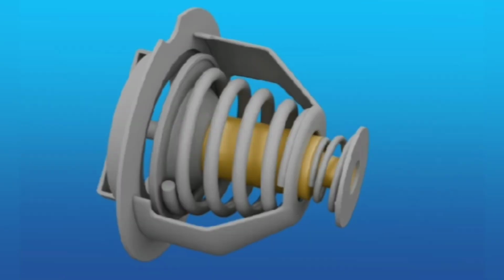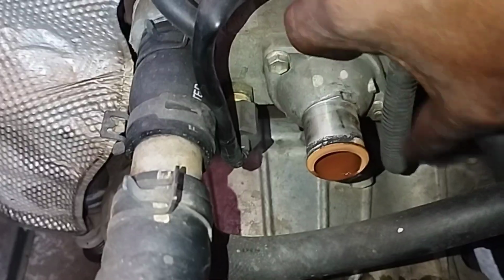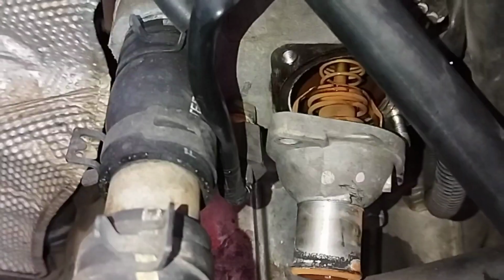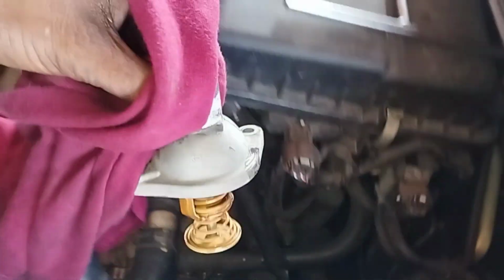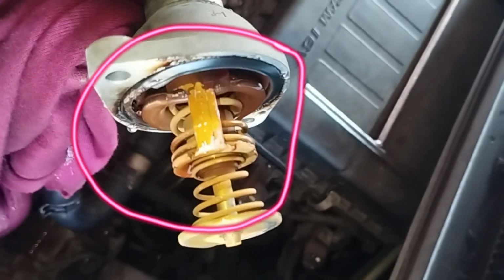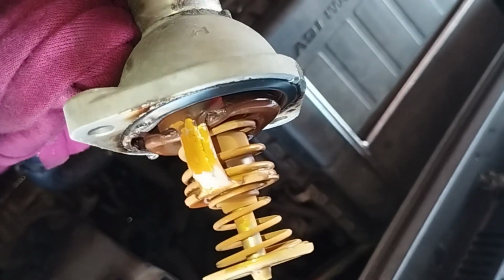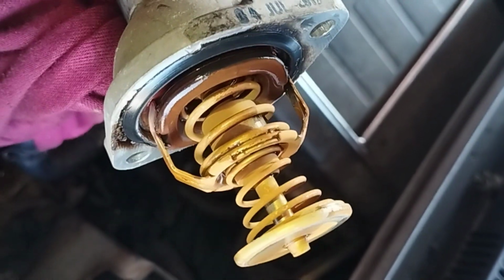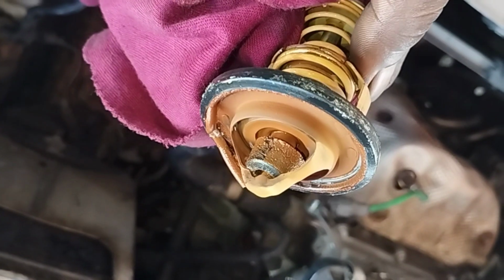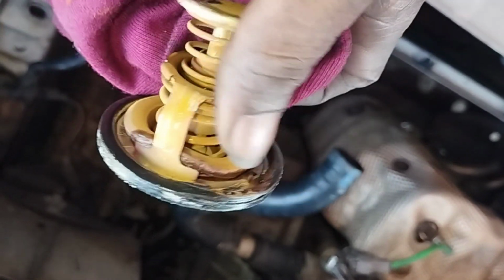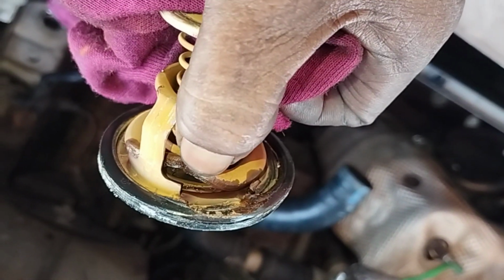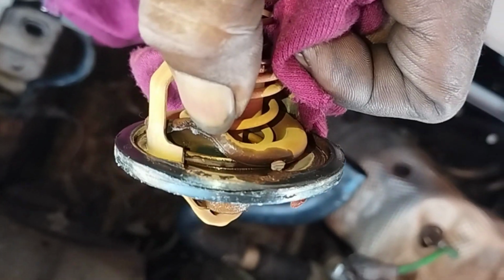To check if your car's thermostat is bad, you first need to remove the thermostat. I will remove the thermostat from this car. I took out the thermostat. There is a rubber seal inside the thermostat, but it is damaged. If the thermostat has this problem, the thermostat will not open and will not function properly when the engine coolant temperature is high.